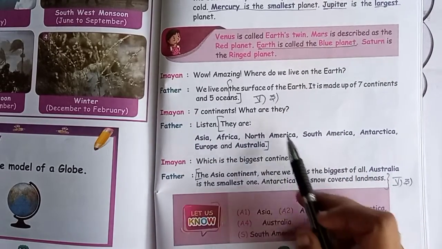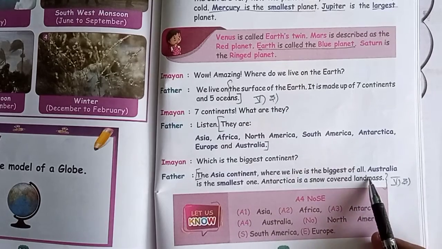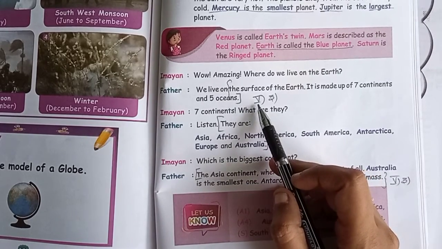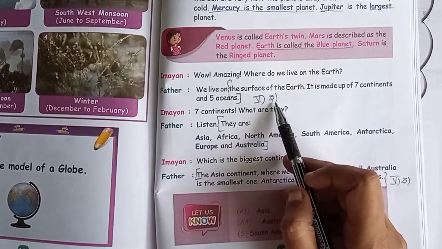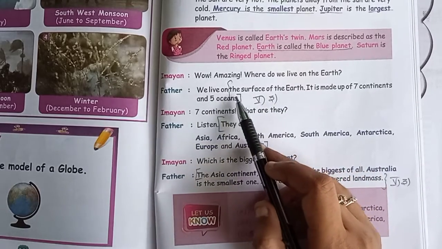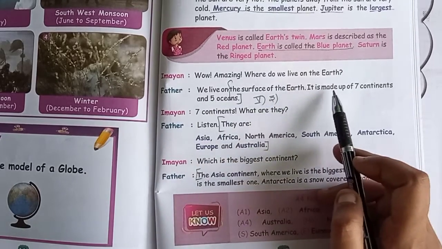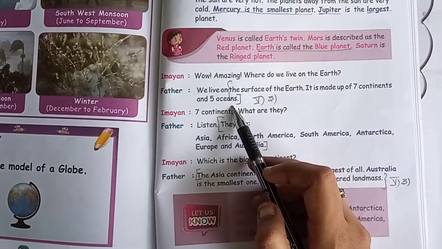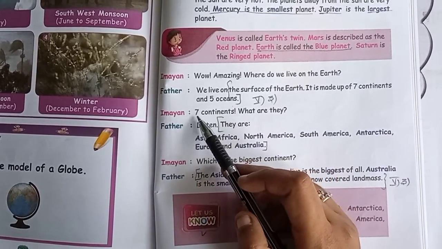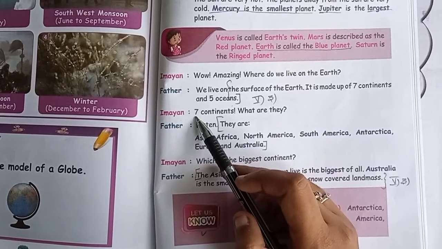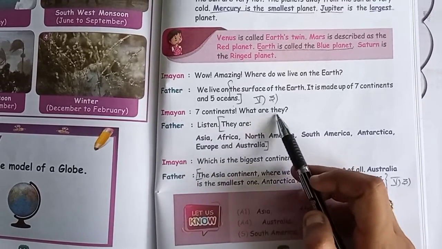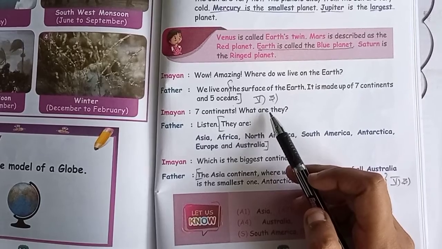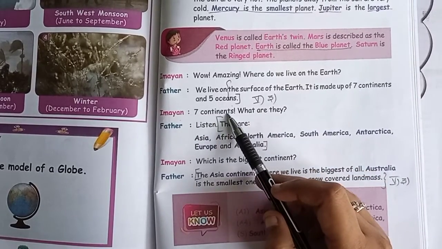It is one important 5 mark question, 5th Roman numeral, 3rd subdivision. We live on the surface of the earth. It is made up of 7 continents and 5 oceans. Imayan replied, "7 continents? What are they?" My dear students, do you know what the 7 continents are?